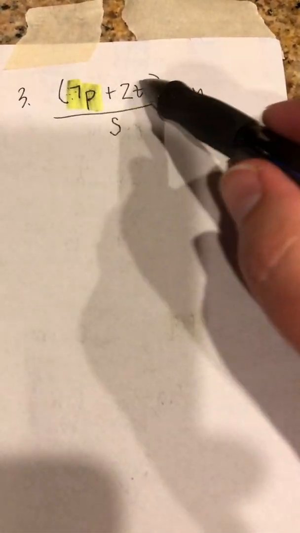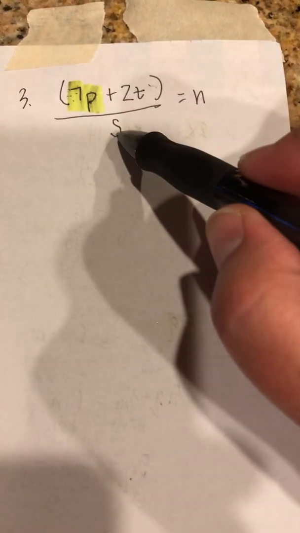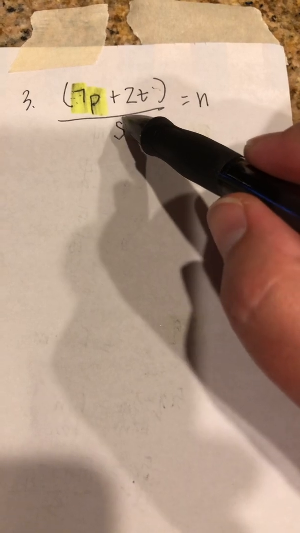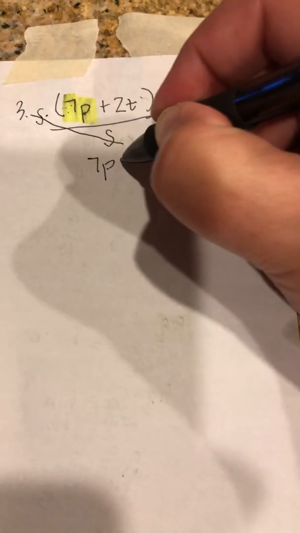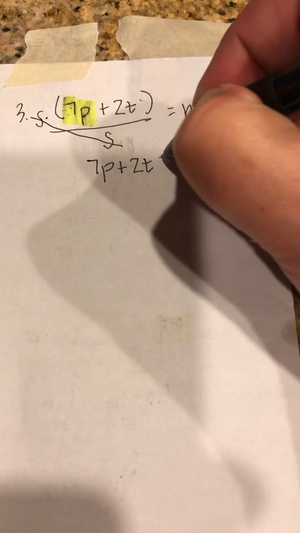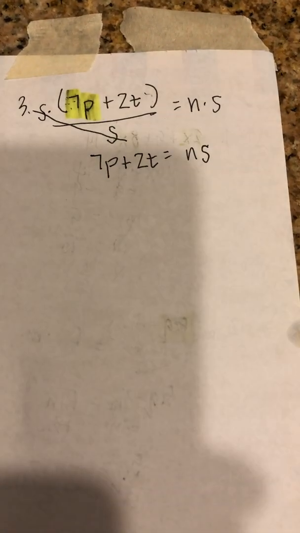So again, that's all in parentheses, so it's kind of stuck, so we can't touch anything up here, but we're trying to get the p by itself, so something over here has to go, so it must be the s. And that's divide by s, and so the opposite would be multiply by s. And that cancels. So then we have 7p plus 2t. Again, not much we can do with that, but we can just write it ns.